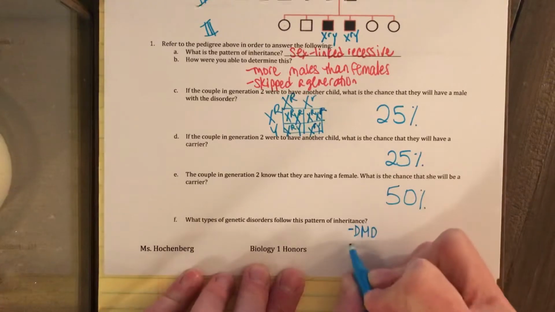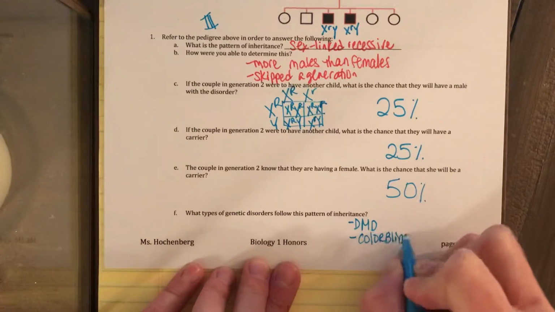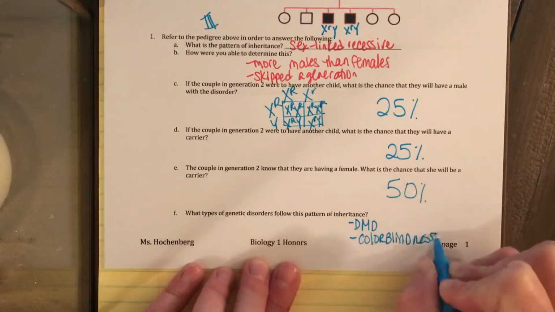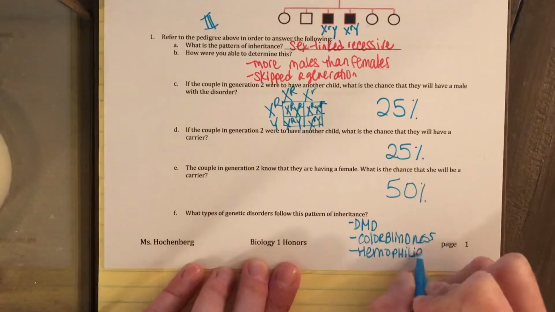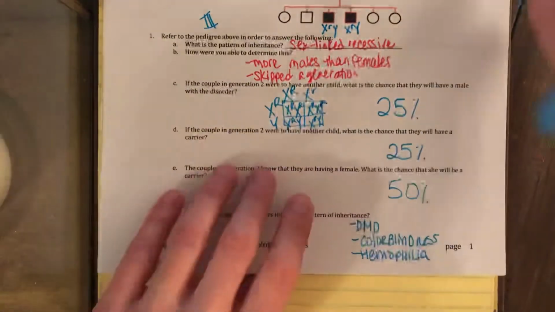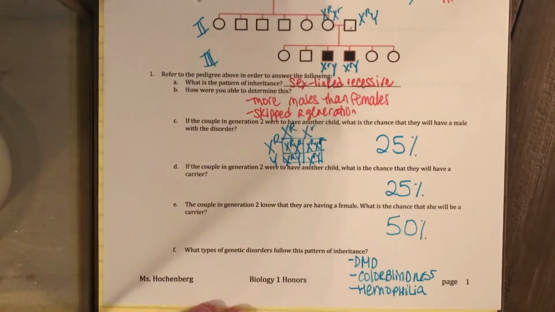So Duchenne muscular dystrophy, color blindness, and hemophilia, which we had noted is common in the royal family.